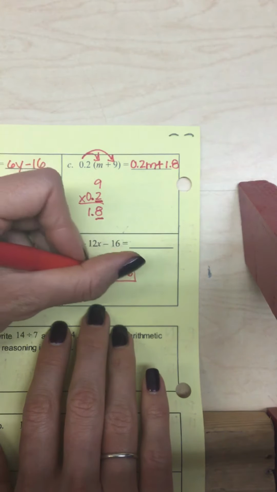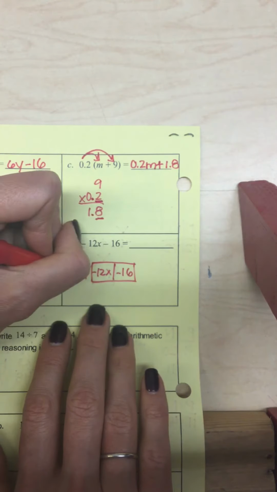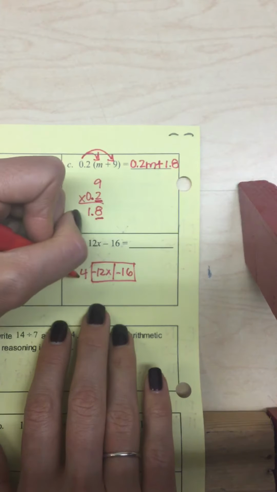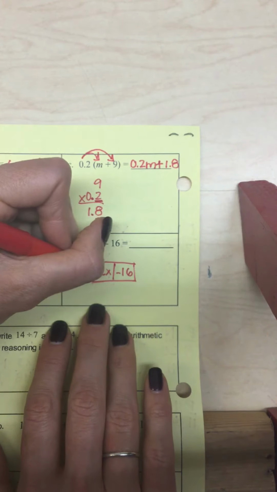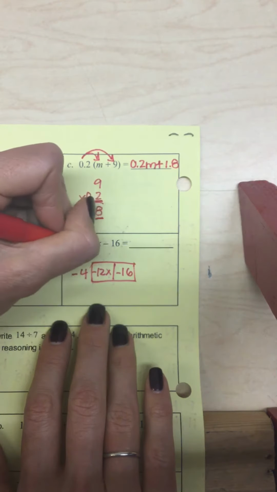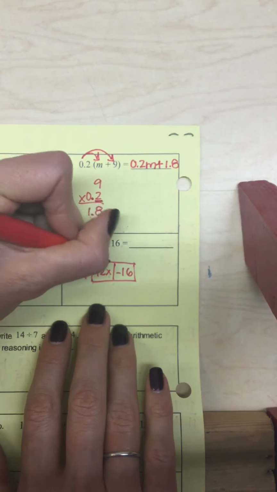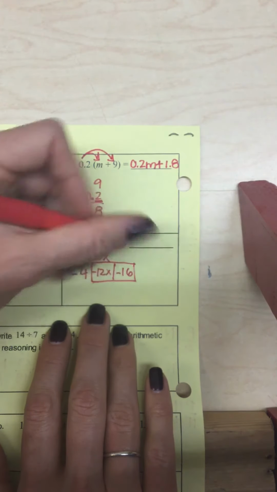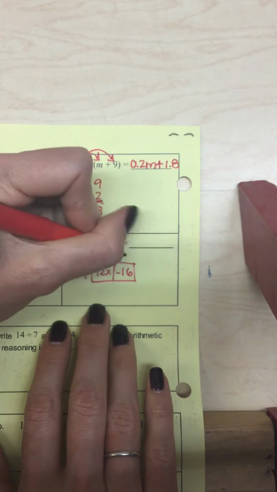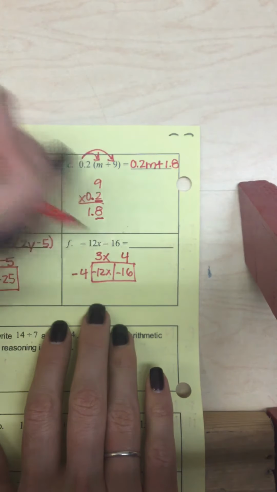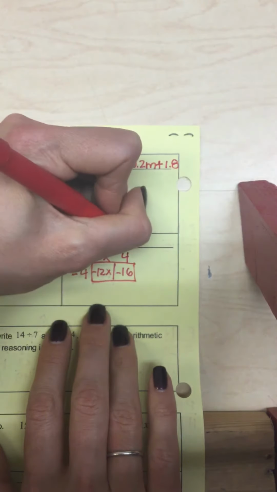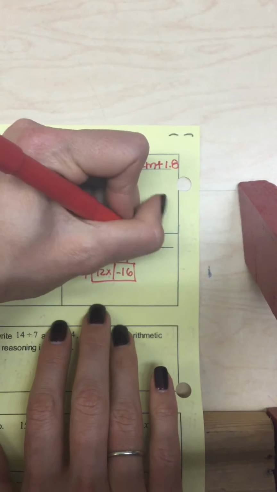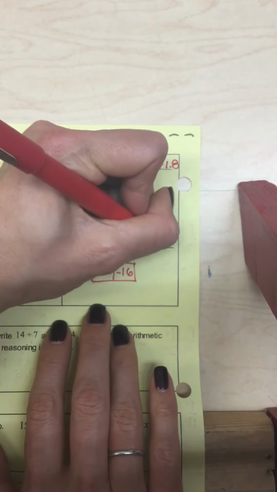Even better, look, we have both negative numbers, so I can pull a -4 out of both -12 and -16. Now I have to think, negative 4 times what is going to give me a negative 12x? Well, negative times a positive gives me a negative, so it's going to be a positive 3x. Negative 4 times positive 4 is going to give me a negative 16. I pulled out the negative 4, that was their common factor, and I'm left with 3x plus 4.